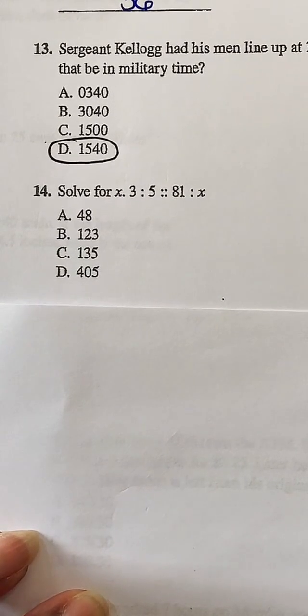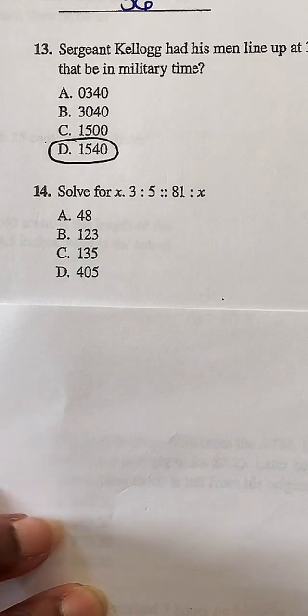Okay. Is this a ratio? Yes, it is. Okay, so we got a couple of people with the C's and Maya with the C's and no clue.